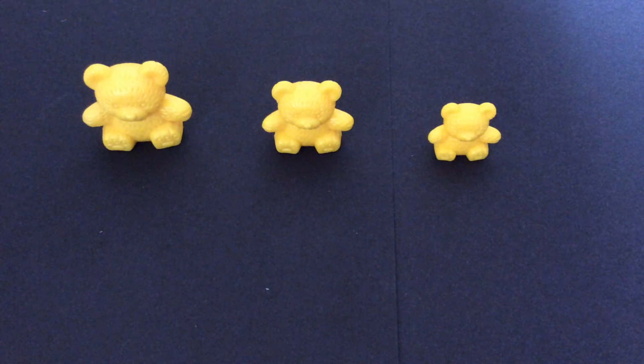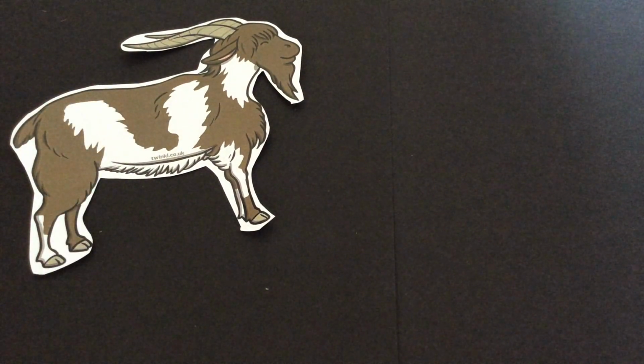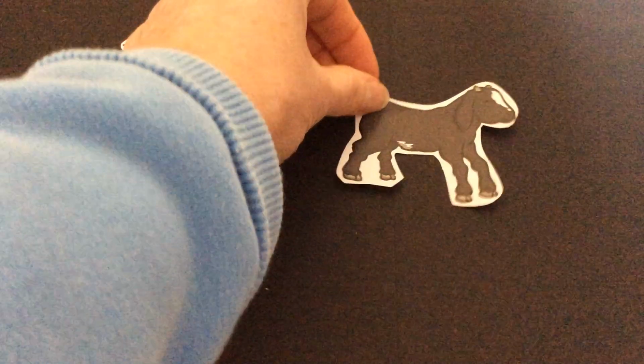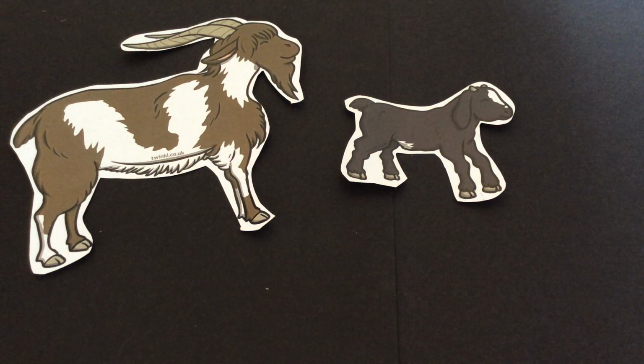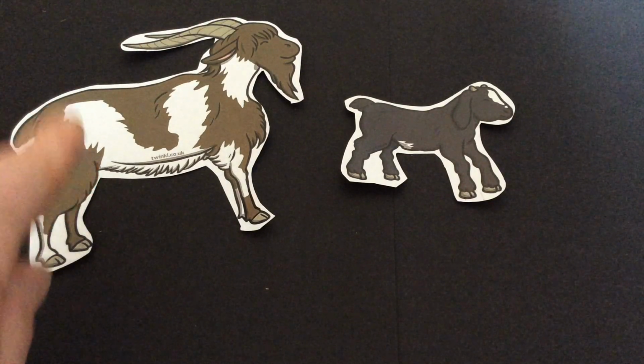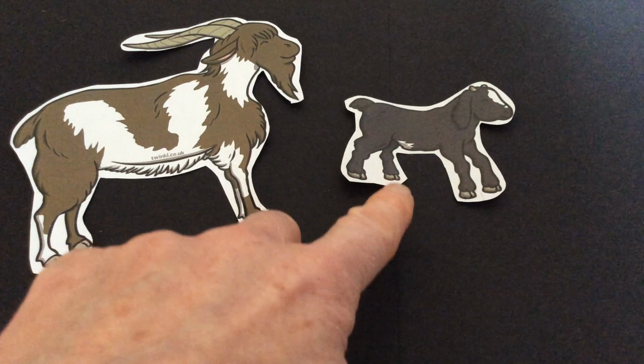We can look at other things that have different sizes too. Because we've been learning about the story The Three Billy Goats Gruff, I've got some pictures of some goats. To start with, there are two goats. Which goat is the big goat? Can you point to the big goat? That's right, this is the big goat. So what would you say about this goat? Is he big or is he little?